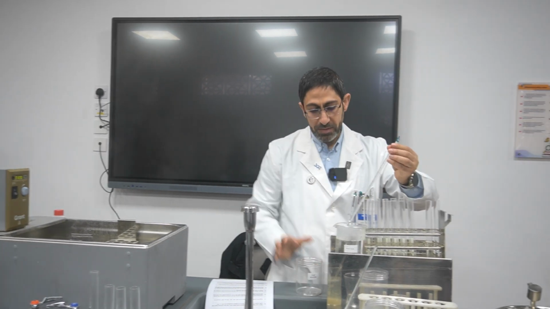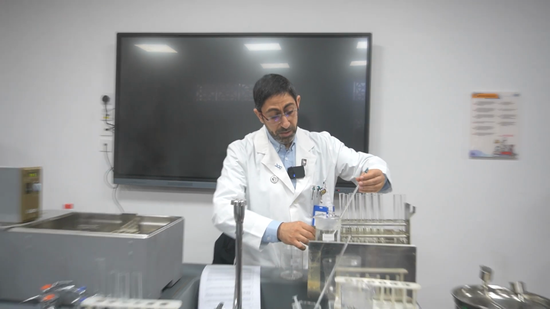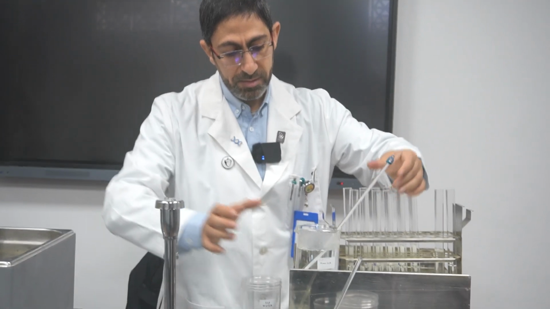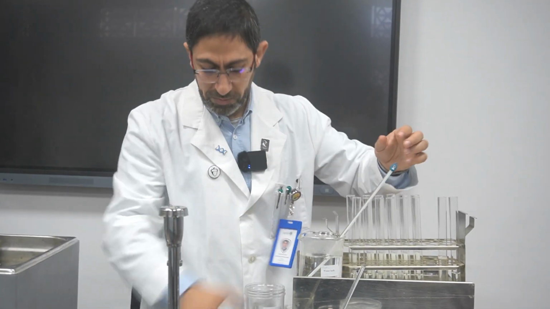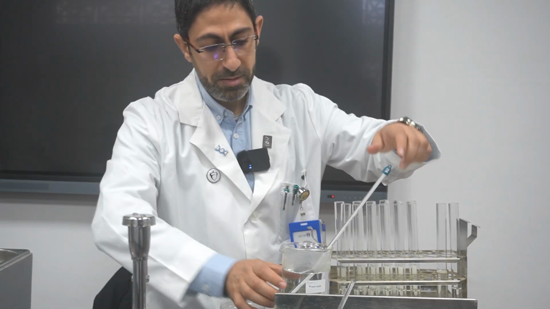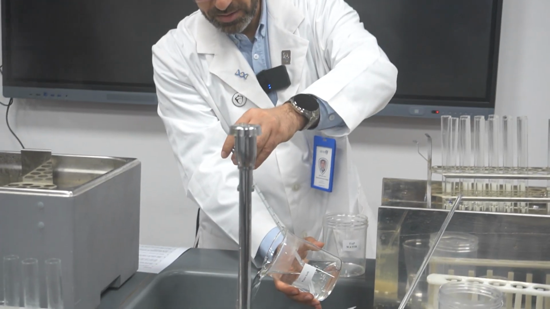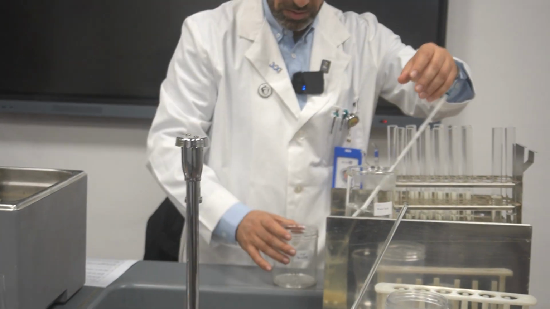Then I will use the thermometer. It will be hot, I'm sure, because I added water and now it jumped up, rocketed to 40 plus. Actually, I will decrease it a little bit, and I will add more of the tap water.